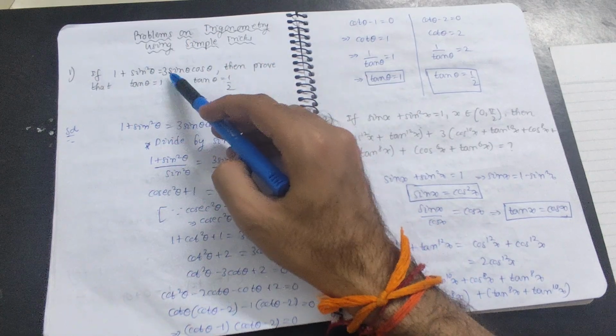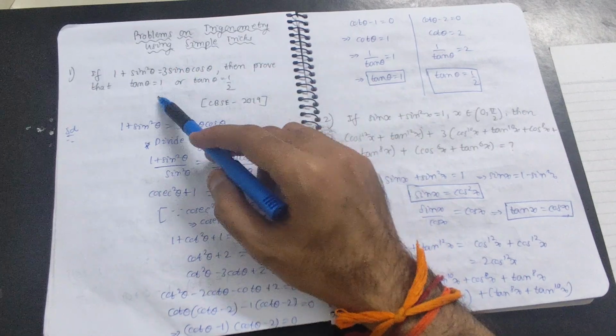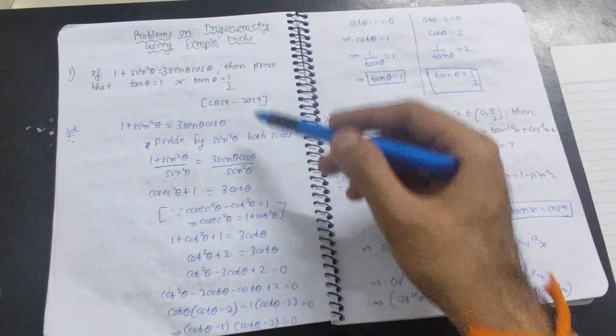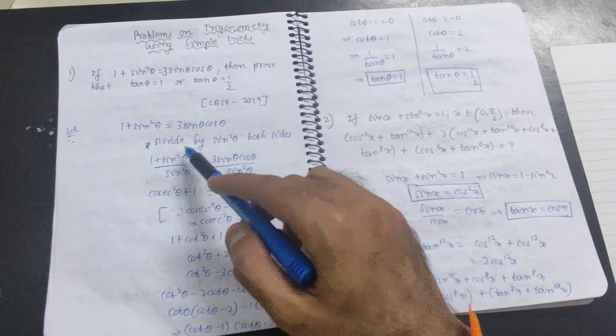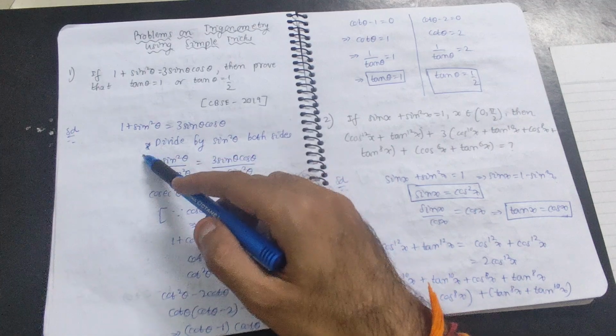So if 1 plus sin square theta is 3 sin theta cos theta, then prove that tan theta is 1 or 1 by 2. This came in board exam 2019. How can you do it? See, you will divide by sin square theta on both sides. This is an important thing, guys.